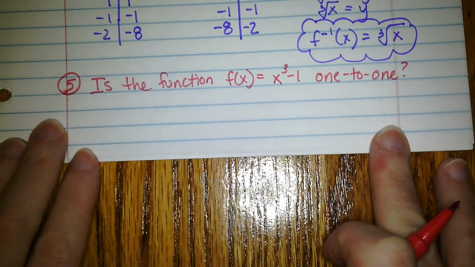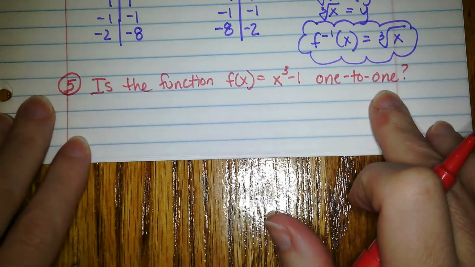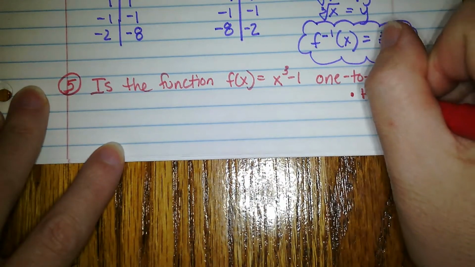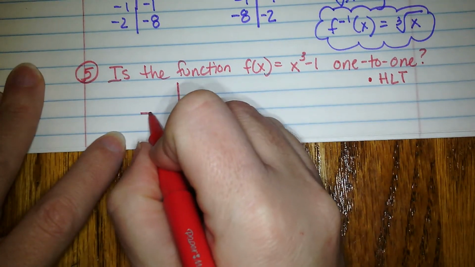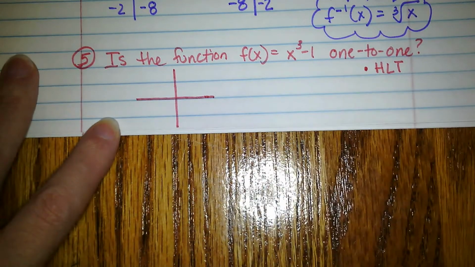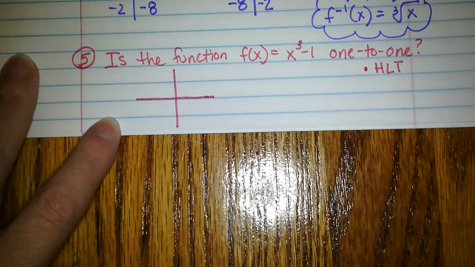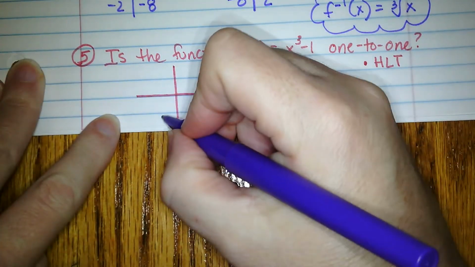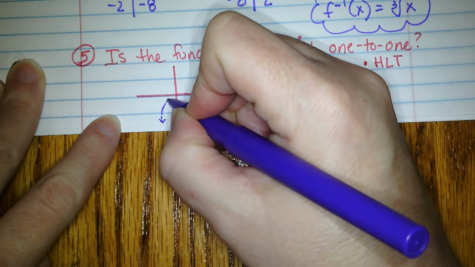So for number 5, they ask, is f of x equal to x cubed minus 1 one-to-one? And the only way to really test to see if it's one-to-one is to look at a horizontal line test. So what we're going to do is draw a little sketch. And I mean little because I'm at the bottom of my page here. See where my table is. And the first thing I want to do is look at my parent function, x cubed. So my parent function looks like this. I'm going to draw my parent function in purple. So x cubed is this one.